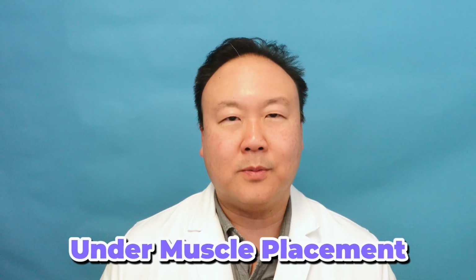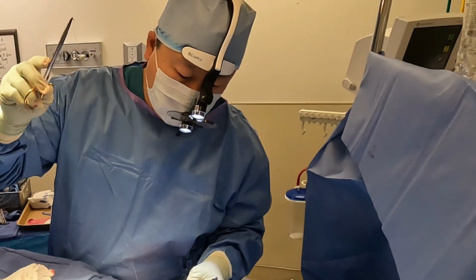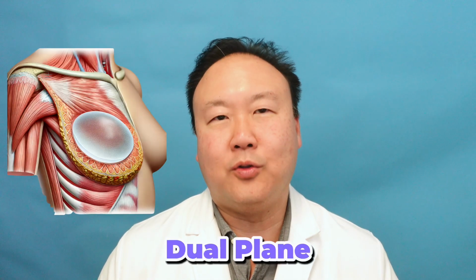Now, bear with me. We're gonna go straight forward to under muscle placement. So what I need to do is lift up the pectoralis muscle. I need to create a circular pocket for the implant, and I need to put the implant underneath it. Under the muscle, or sub-pec, is a little too easy to state. We as plastic surgeons love to be a little more precise, but also use confusing terminology. So what we call under the muscle is really dual plane.